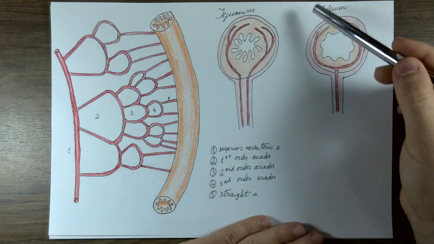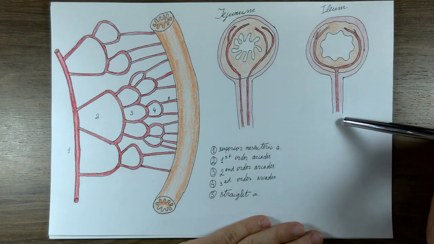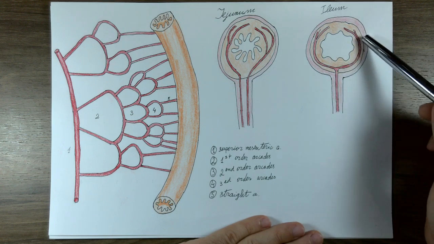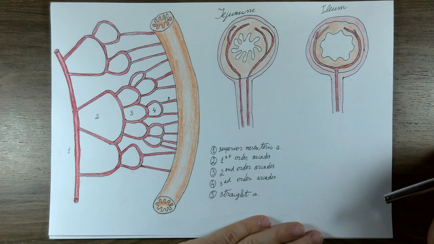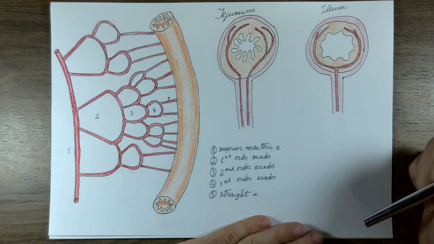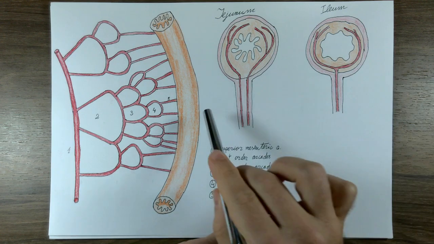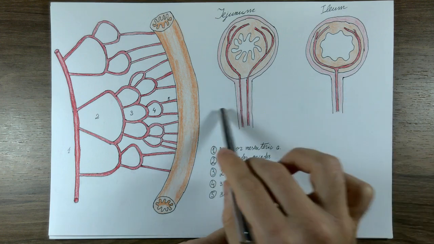While in the ileum, you would have only one artery running in between the mesenteric sheets that would split into two and supply both halves. So if you're not sure about what the mesentery is, again, I'm making a video on that, so you can go and check that.